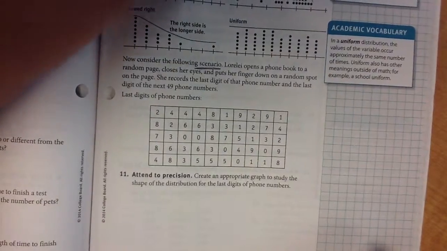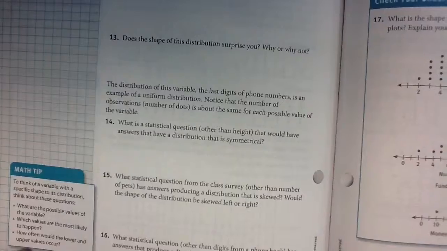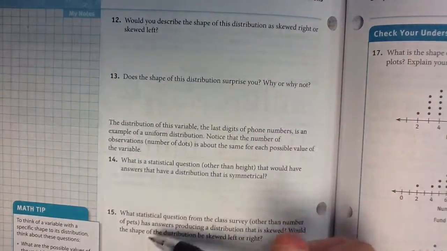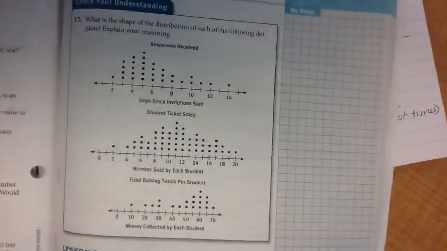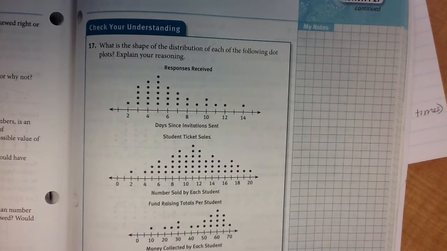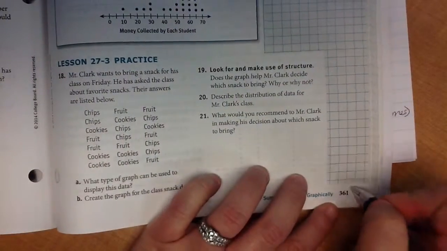All right. When you are done with that, your homework for tonight, actually, we're not at the homework yet. You still need to continue on through 12, 13, 14, 15, and 16. And then you'll get to the homework, which is going to be check your understanding and lesson 27.3 practice on page 361.